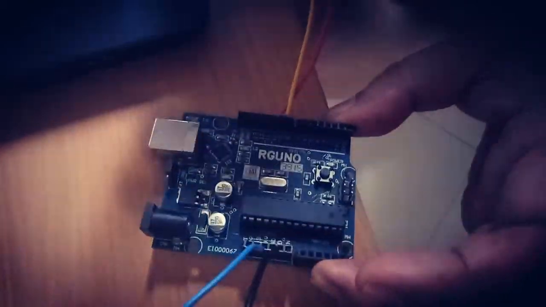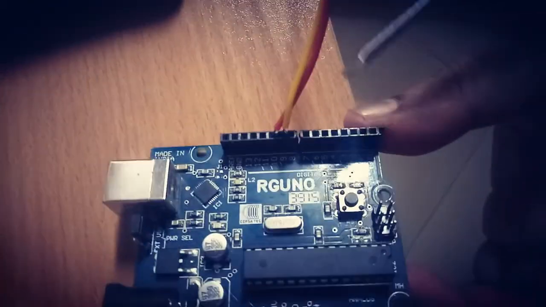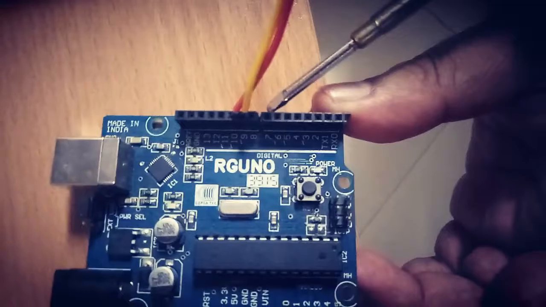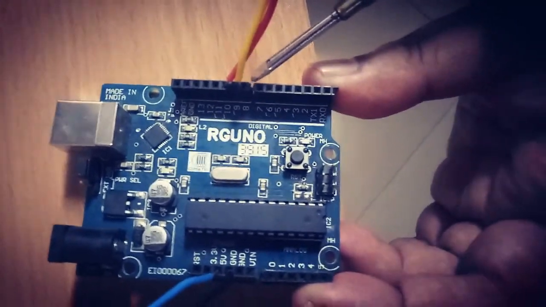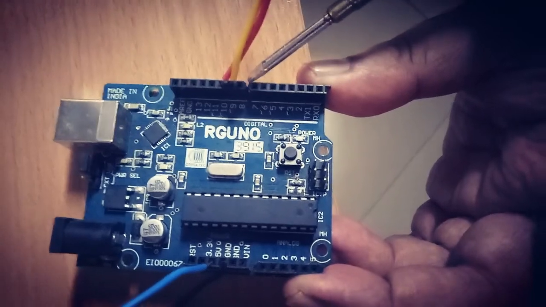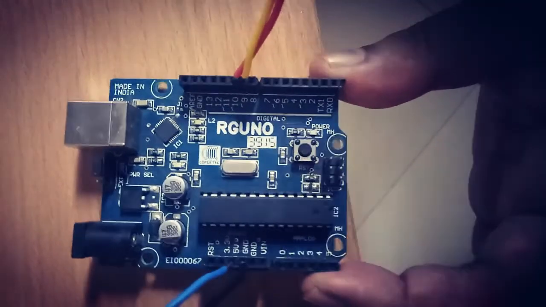So after giving supply, now you can see pin number 9 and pin number 10 are having PWM outputs. So I am connecting these two pins to the 293 driver. So that's why I am connecting this to this socket.